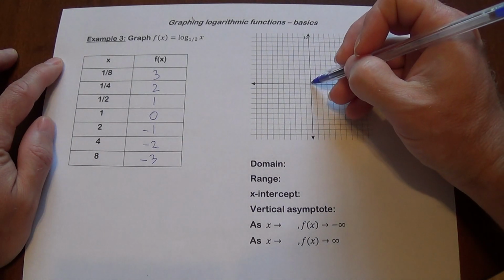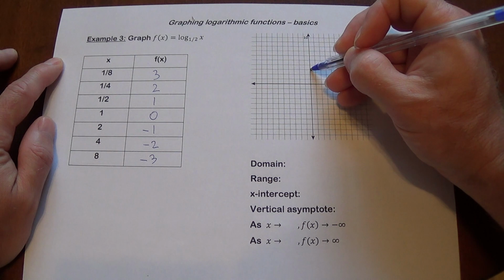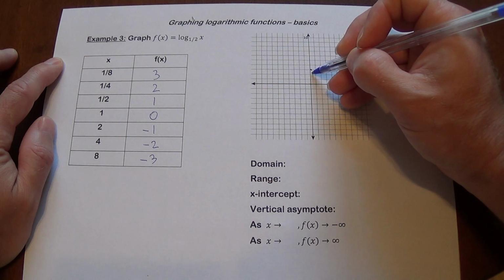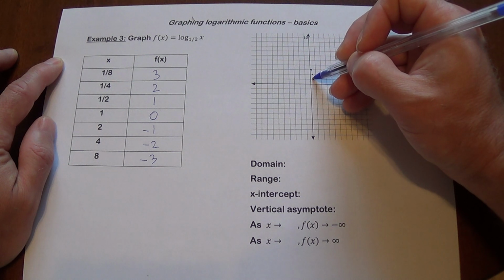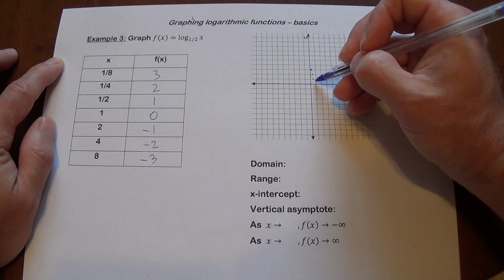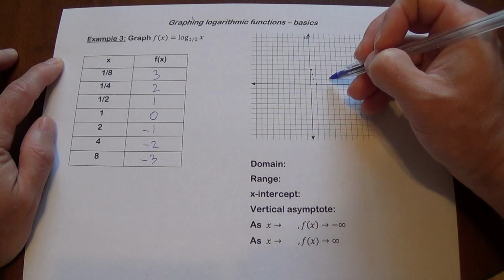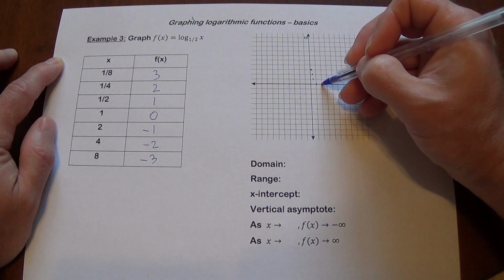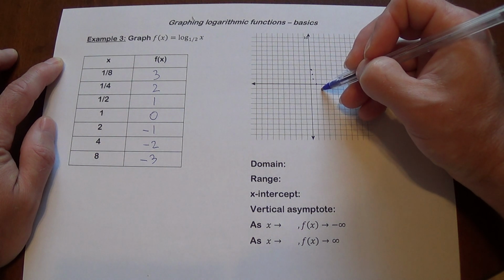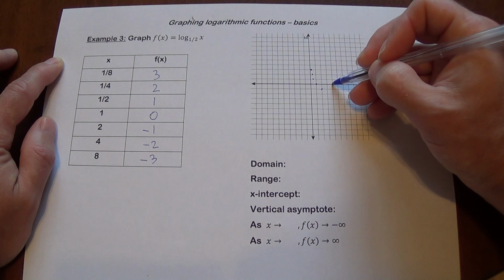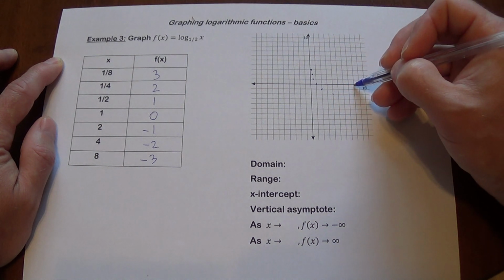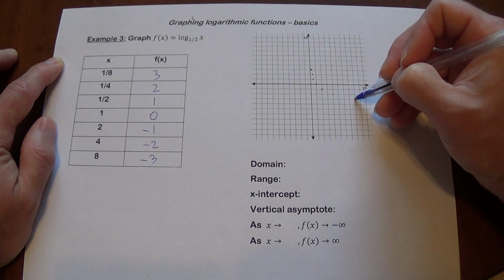So 1/8, very tight here, is going to give us 3. The 1/4 will give us 2. 1/2 will give us 1. 1 will give us 0. 2 will give us negative 1. 4 will give us negative 2. And 8 will give us negative 3.